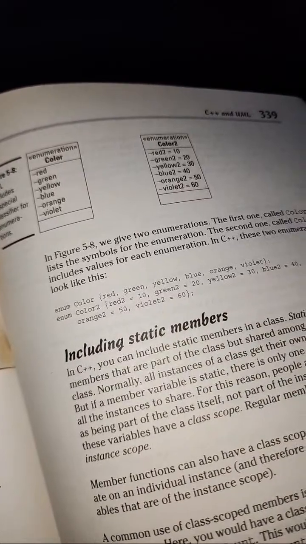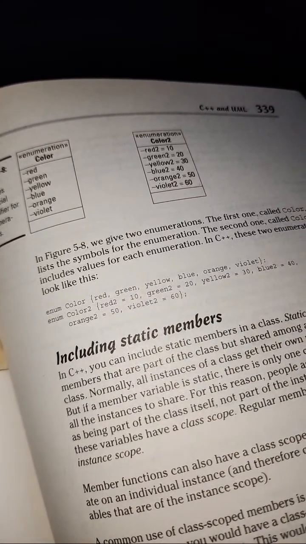Including static members. In C++, you can include static members in a class. Static members are those members that are part of the class, but shared along all instances of the class.